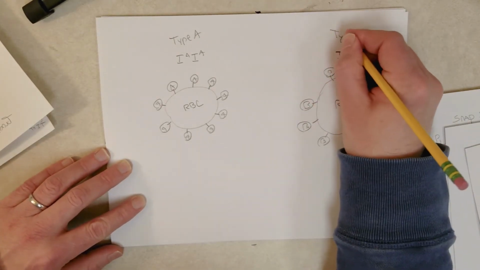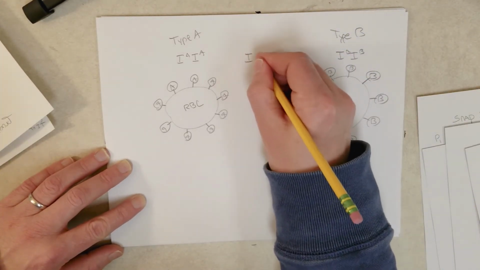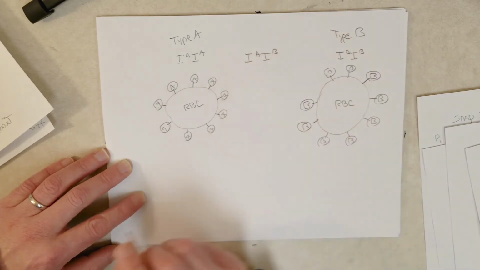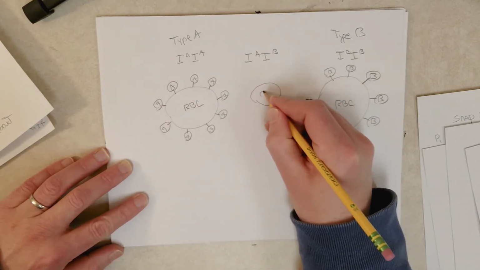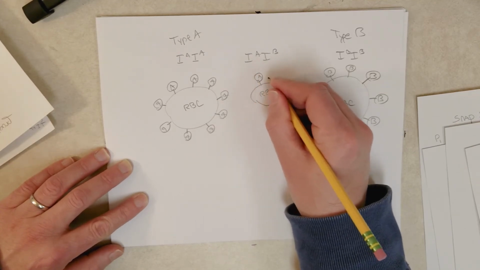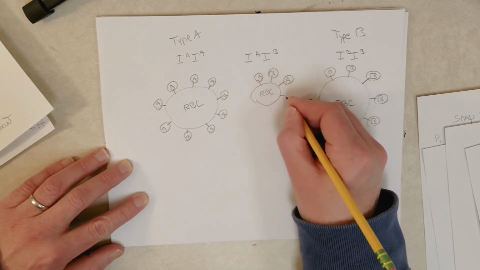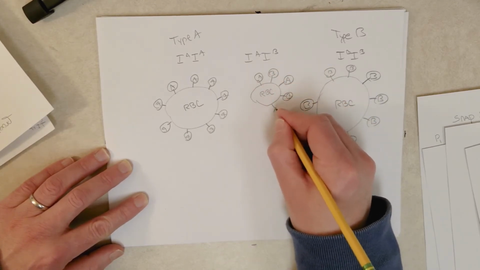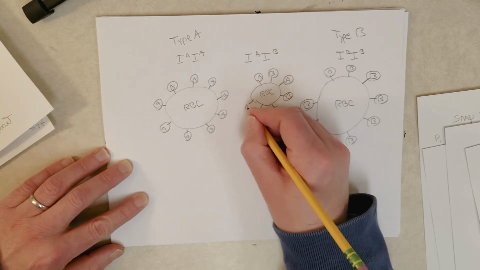And this would be type B blood. So individuals who are heterozygous, IA, IB, I have to draw the blood cell a little smaller, would have both A and B antigens everywhere we see the H substance.